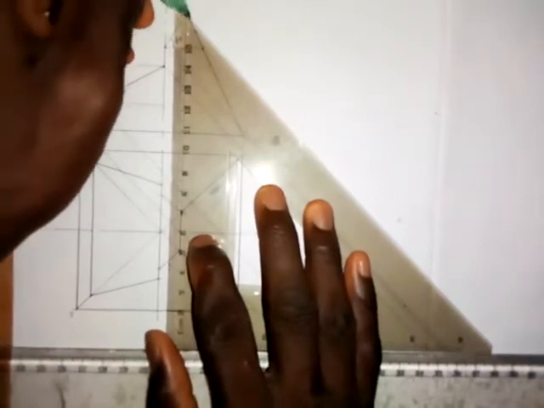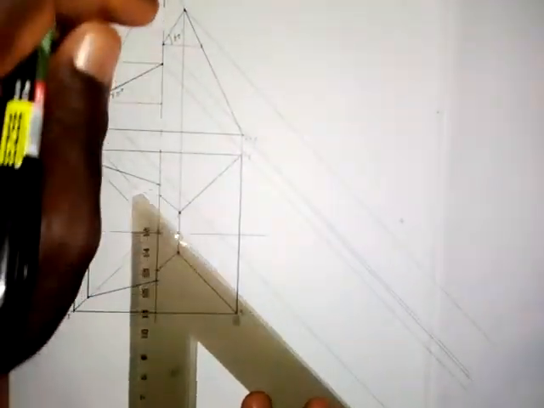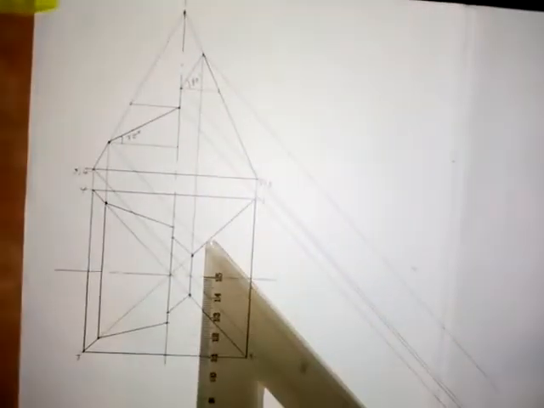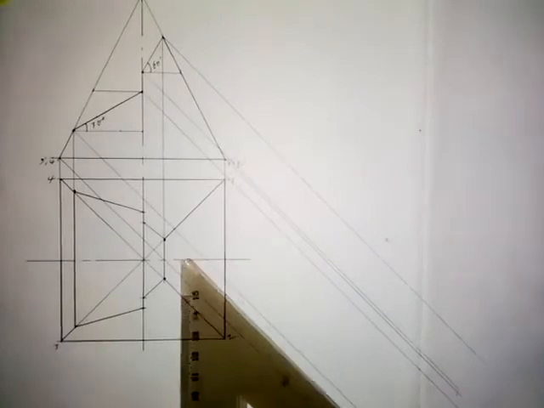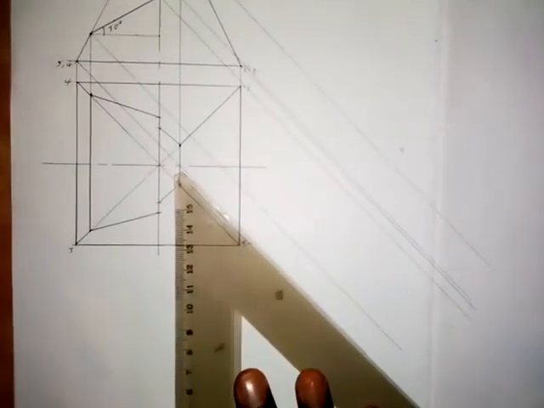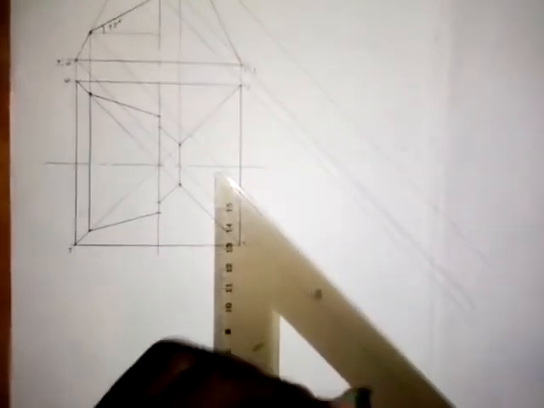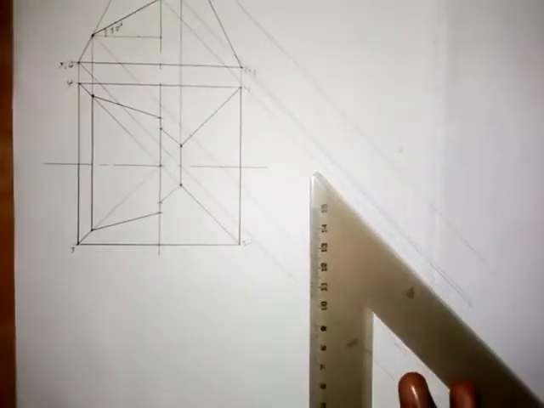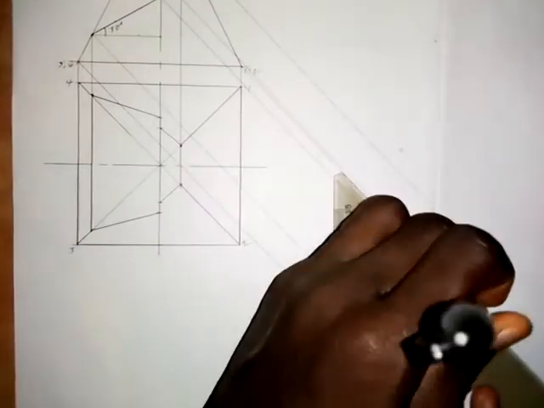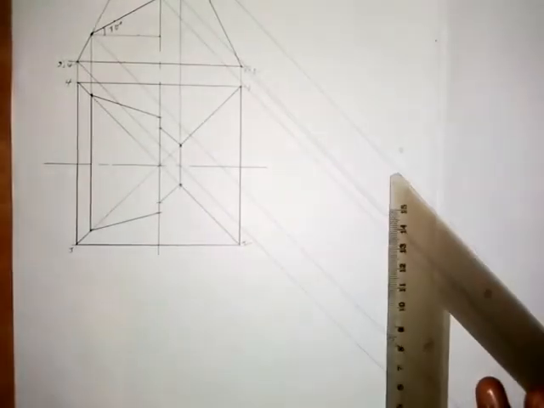So draw a line from here. Okay, this one may not be needed. So I'm not going to draw that now. If I need it, I'll come back to it. I don't think I need it. So now let me extend it. I need to extend this line a bit. Extend this one, extend this one, and extend this a bit.